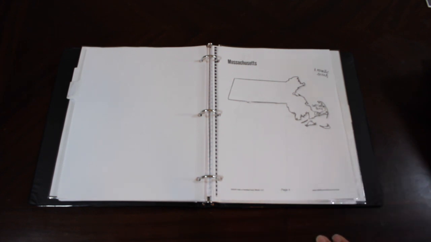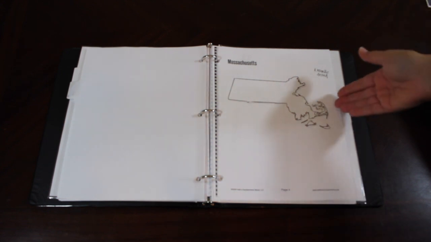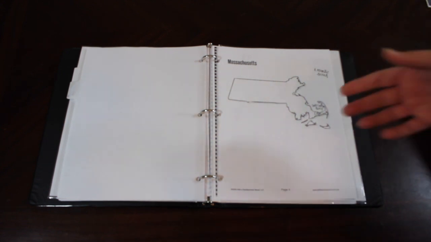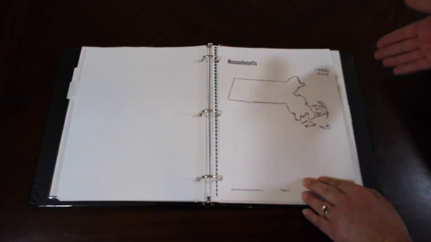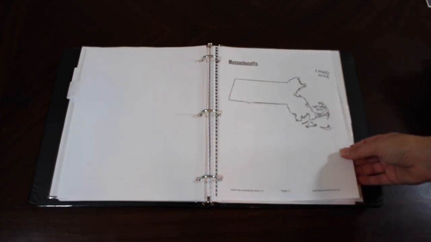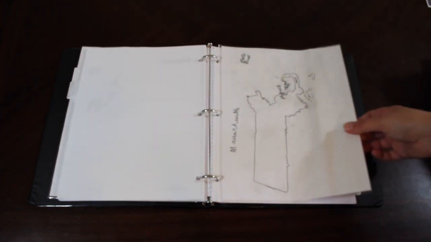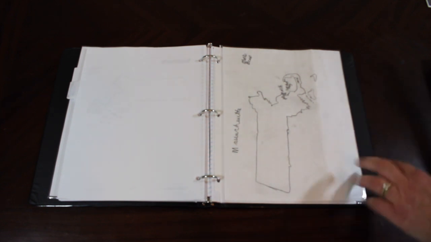As you're going through Mission Lasting Liberty, there will be prompts in the guide that tell you, for example, add Cape Cod Bay and Cape Cod to your Massachusetts map. That would be whenever you read about the Mayflower landing over on Cape Cod. Then you can keep up with that for your students, or you can have them trace. That's what our 6th grader did.